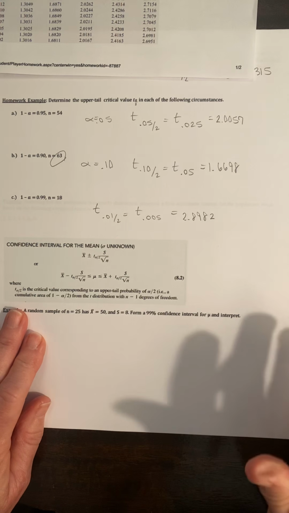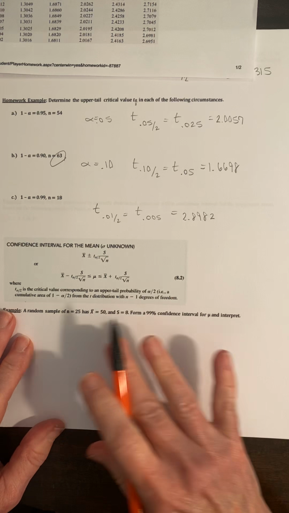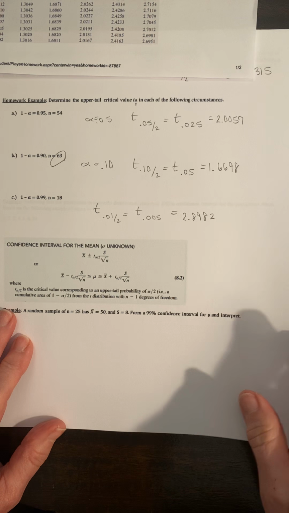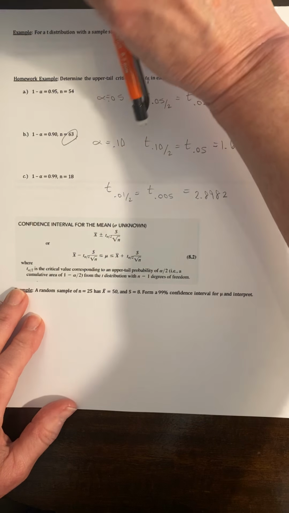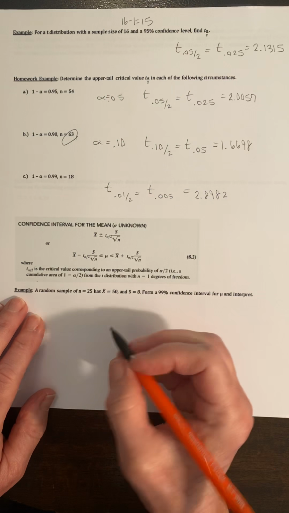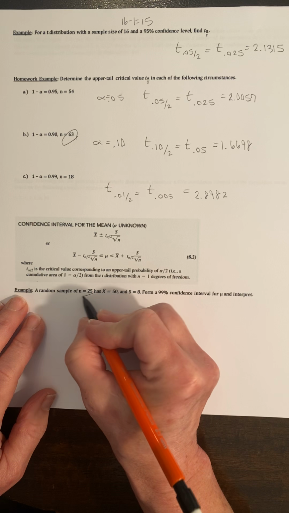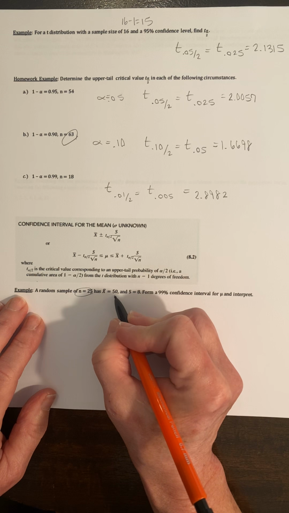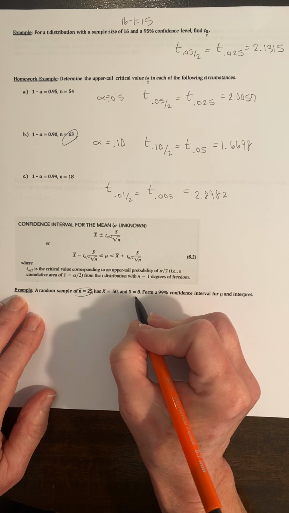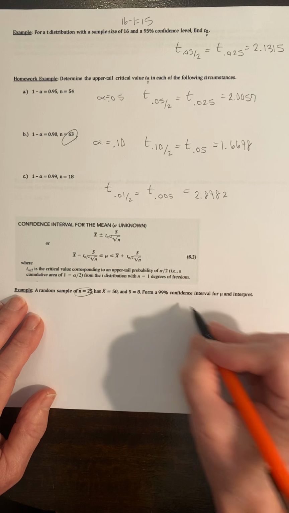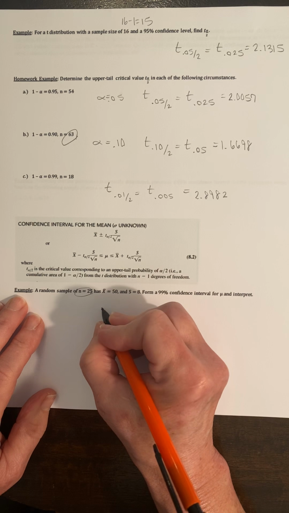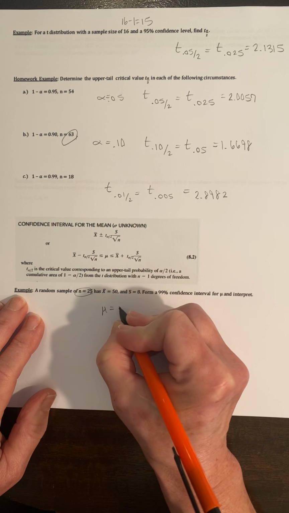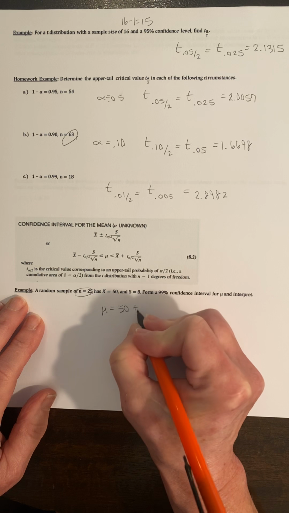Okay, now that we know we can find those, here's our formula for our confidence interval. It looks very similar to what we did in 8.1. So we have a random sample of n equal 25, x bar is 50, s is 8, and we're finding a 99% confidence interval for mu. So mu is going to be x bar plus or minus.